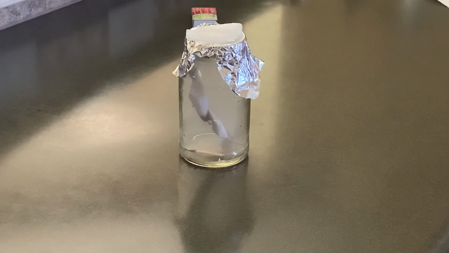Okay, we've just created the conditions for smog. We added air pollution, our smoke, to a closed environment, which was the jar. We'll also consider that our city. The ice cubes on top mimicked the cooler atmosphere higher in the air, which traps the heat and the smoke and the water vapor underneath, creating smog.